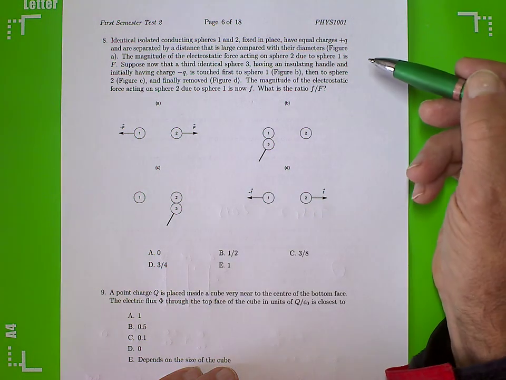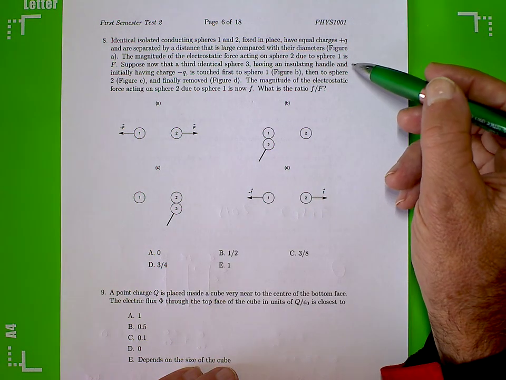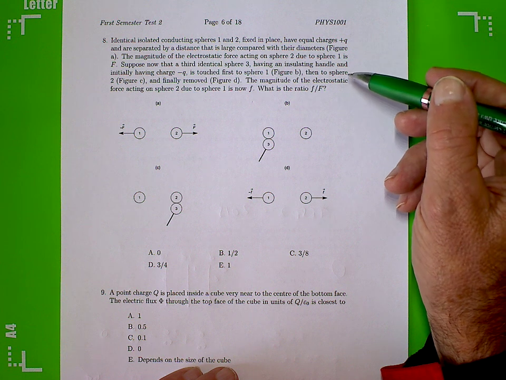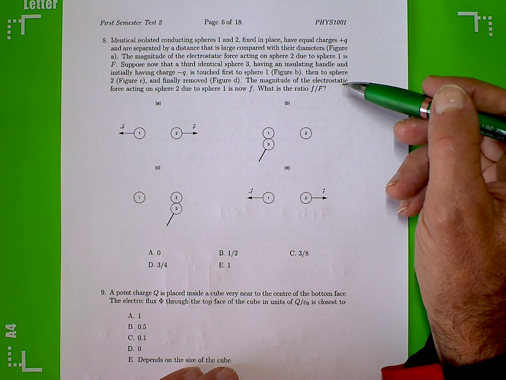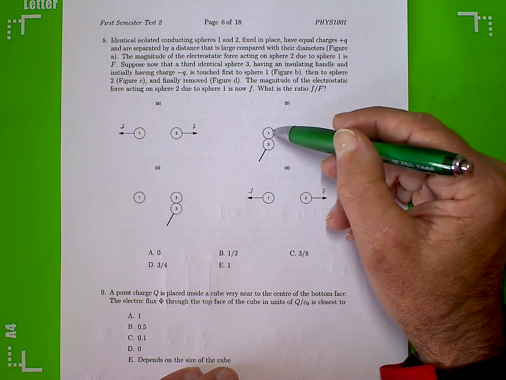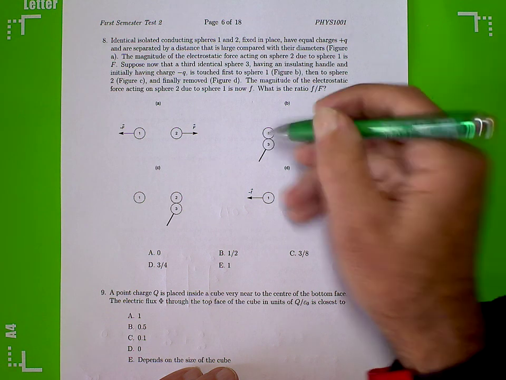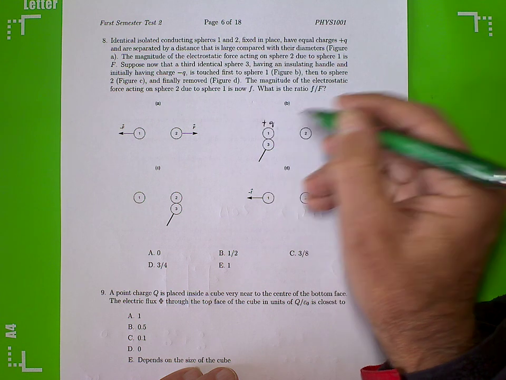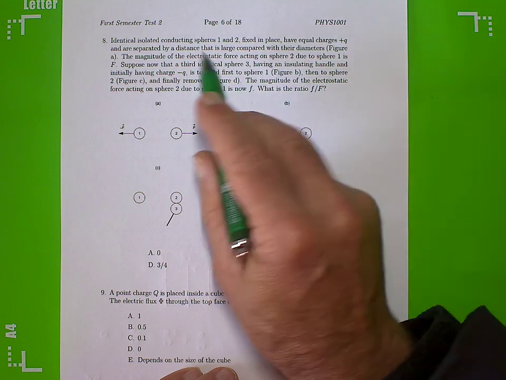Okay, now suppose that a third identical sphere 3 having an insulating handle and initially having charge minus Q is touched first to sphere 1, and when you touch it to sphere 1, what happens? Well, this had charge plus Q, right? Just checking that again.